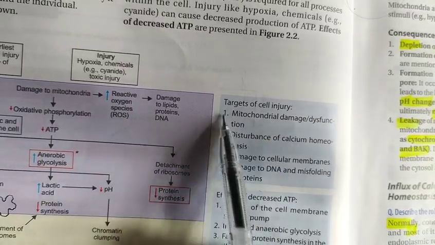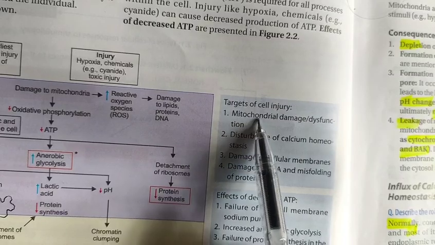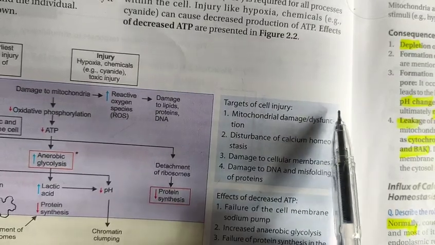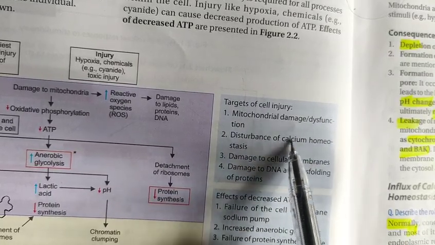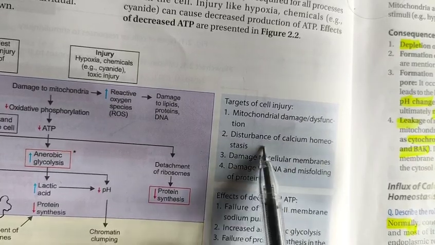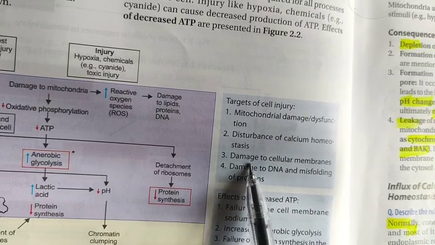What are the targets of cell injury? Mitochondrial damage is the first sign or dysfunction. This is the first morphological change, the first organelle affected during cell injury. And there is disturbance in calcium homeostasis: there will be rupture, so calcium influx occurs and calcium homeostasis is lost. Usually calcium is an extracellular compound, but it enters inside.